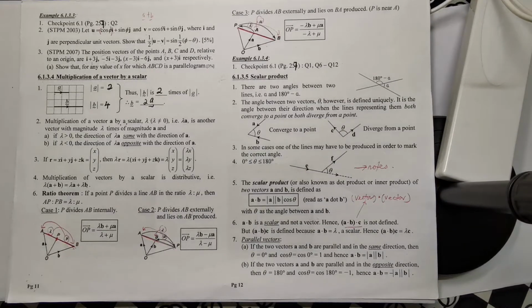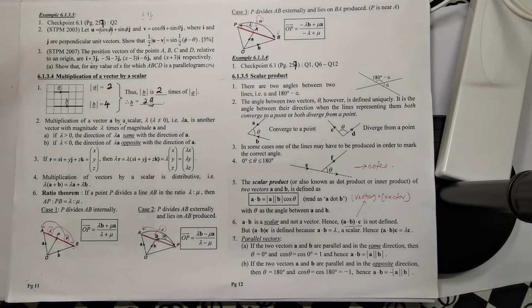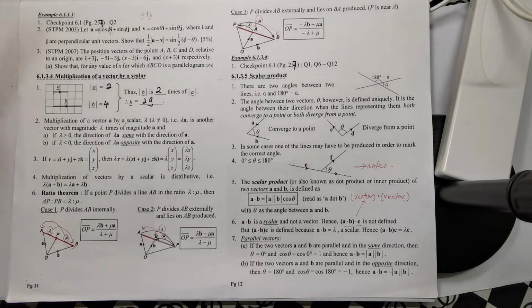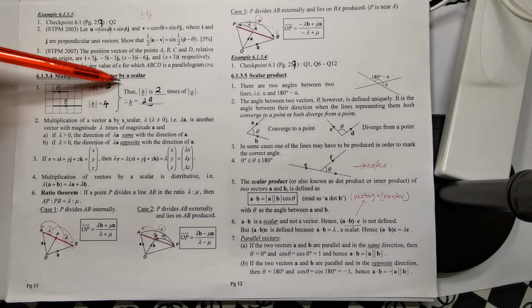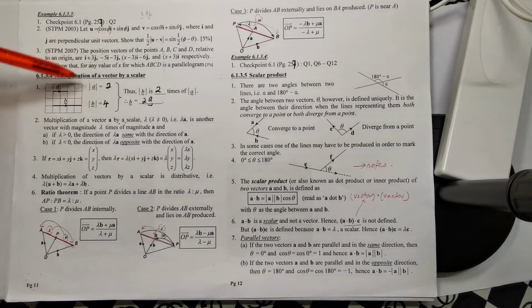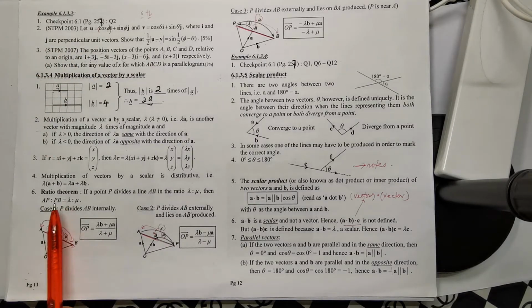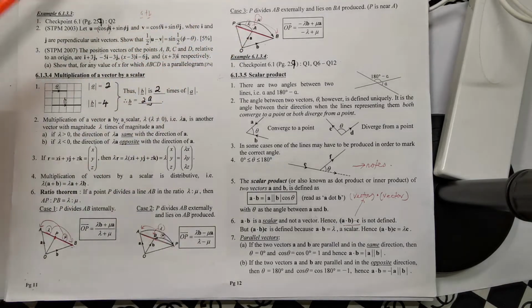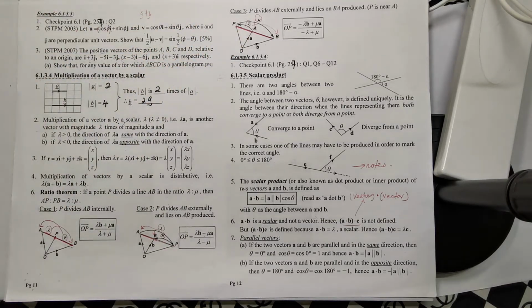All right, so today we are going to continue 6.1.3.5 scalar product. Before this we have learned how to multiply a vector by a scalar. By using this concept, we have the ratio theorem, the formula to find the position vector of the point that divides AB internally and externally. These two are important formulas.